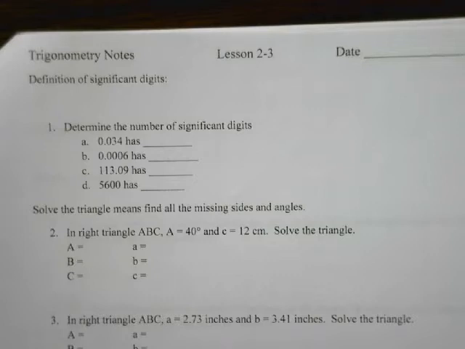Does that make sense? Now, I'm going to let you in on a little secret. I'm not a stickler for it, okay? If there's 3 significant figures in your problem and you give me 4, I'm okay with that.